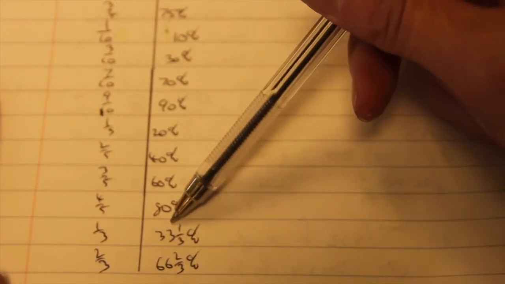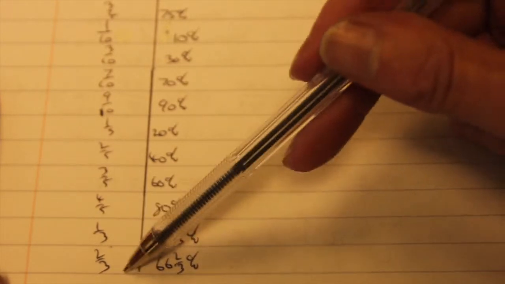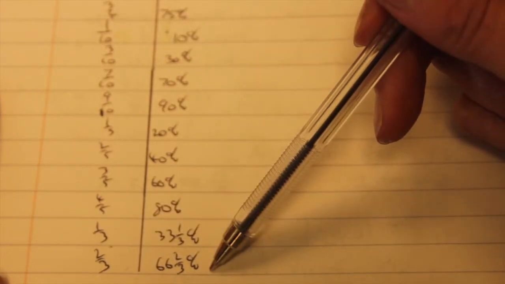25%, a half is 50%, 3/4 is 75%, 1/10 is 10%, 3/10 is 30%, 7/10 is 70%, 9/10 is 90%, 1/5 is 20%, 3/5 is 60%, 4/5 is 80%, a third is 33 1/3%. Do not write that as 33%, that's incorrect. It has to be 33 1/3%. And 2/3 is 66 2/3%.